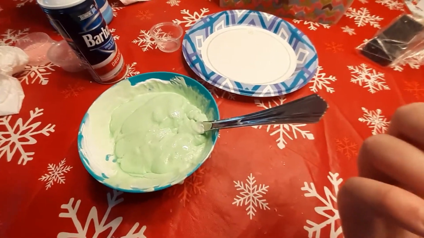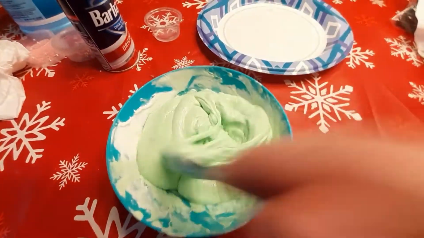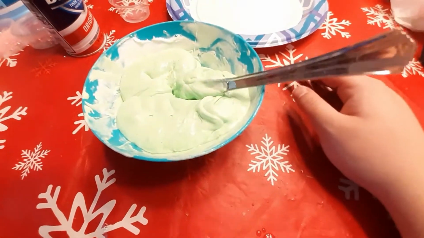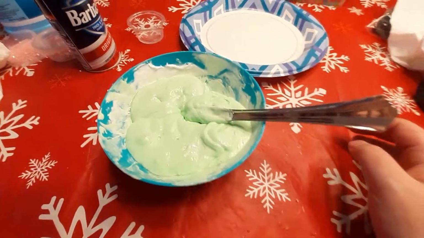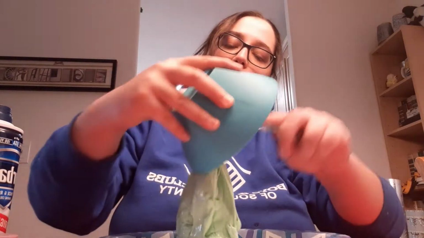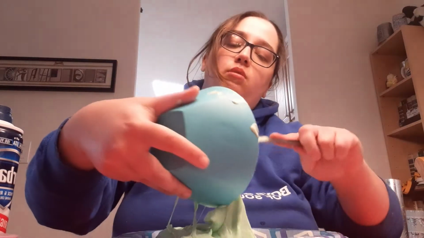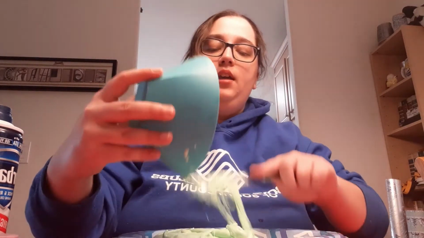So once you've added enough activator that your slime is lumping together like this in your mixing bowl, you're going to want to start taking it out and mixing it with your hands. So I'm just taking it out of my bowl and I'm going to mix it with my hands. That's why I have a paper plate in front of me. That way I don't ruin my table. I don't get this slime all over my table.